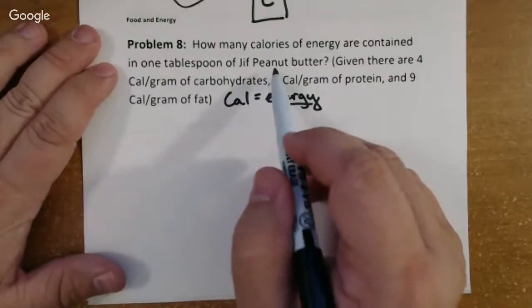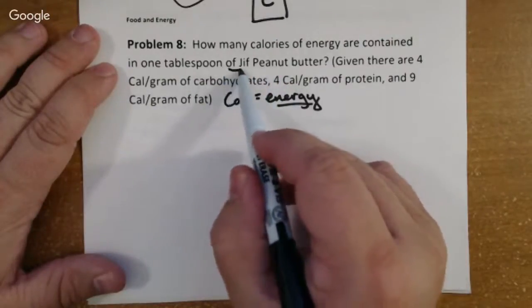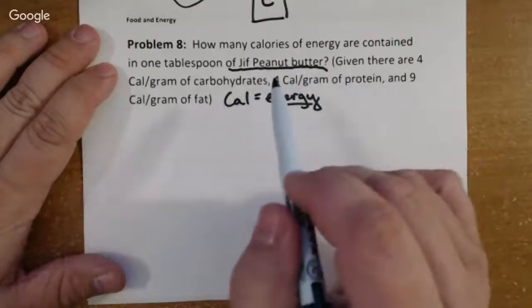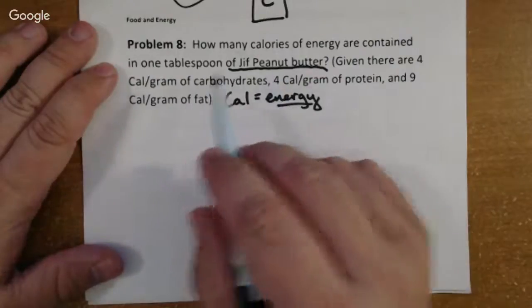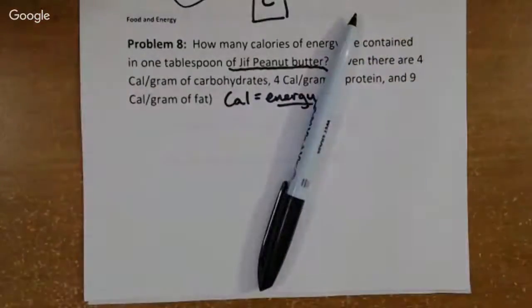Okay, well, it doesn't really give us too much information about Jif peanut butter, so let's make up some. I'm going to pretend, well, you know what? We have Google, so give me 2 shakes. Let's look this up. Jif nutrition information. We'll look up the creamy peanut butter because that's really the only kind of peanut butter. Let's see what we get.